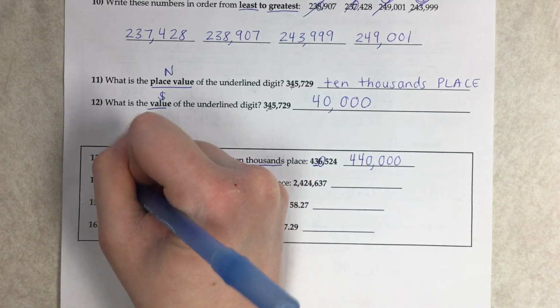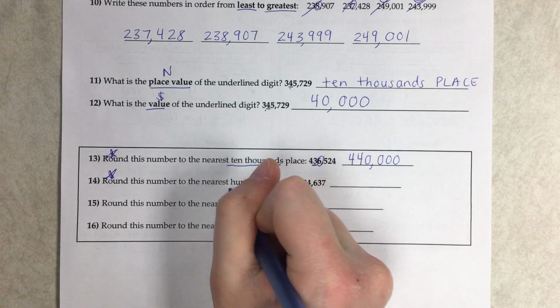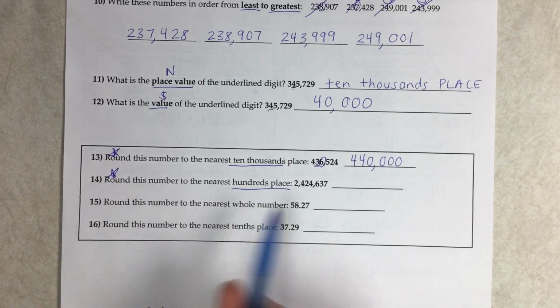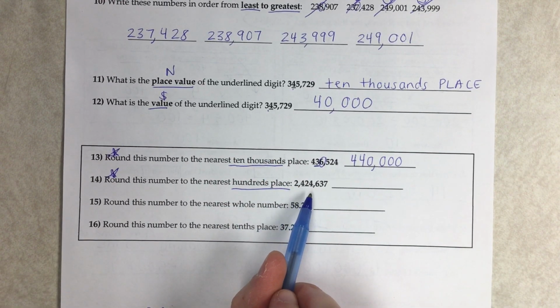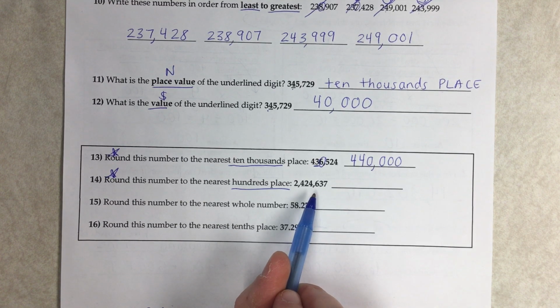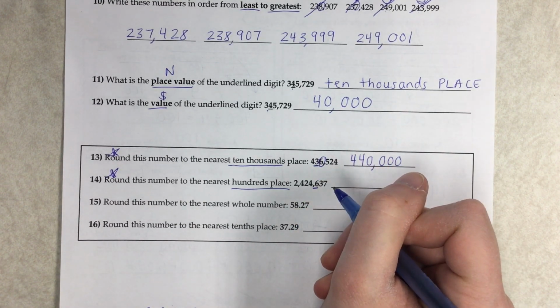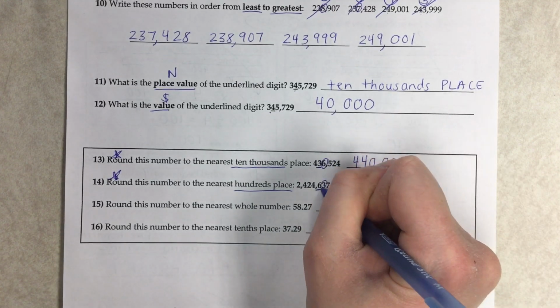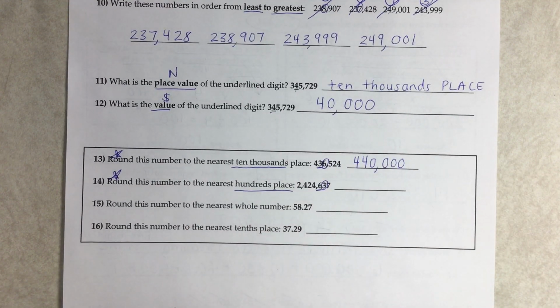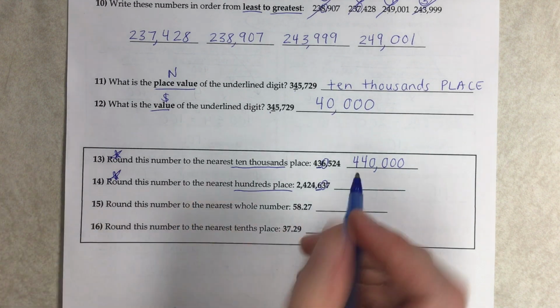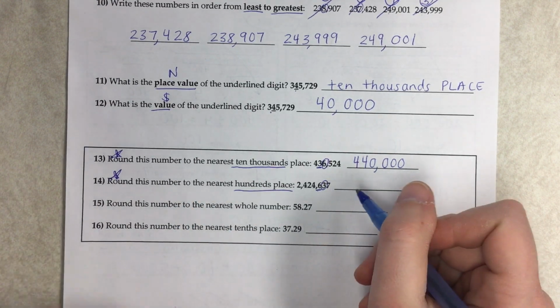Number 14, round this number to the nearest hundreds place. So I have 2,424,637. The hundreds place, I'm going to underline right here, the 6. Circle the 3, the bossy neighbor to the right. Say the phrase, 4 or below, let the underline go. So I'm going to leave this 6 the same.